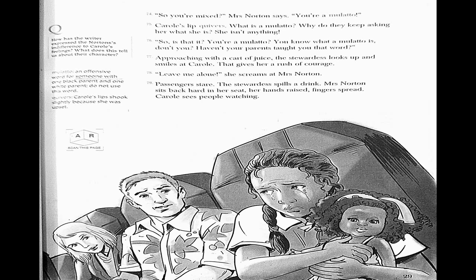Now see the line number 74 on page number 29. So you are mixed, Mrs. Norton says. Now Mrs. Norton says to Carole that you are mixed, means you are a mixture of two races. You are a mulatto. Mulatto means someone with one black parent and one white parent. But we should not use this word because it is an offensive word.